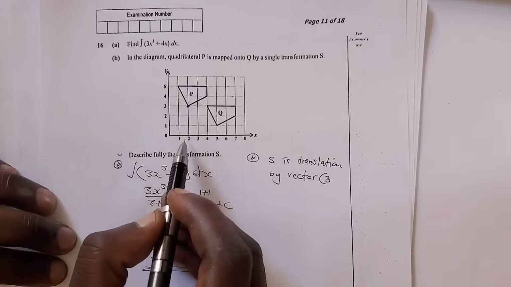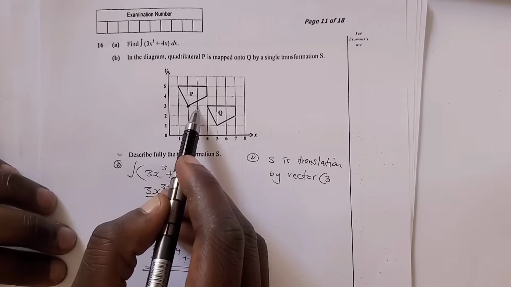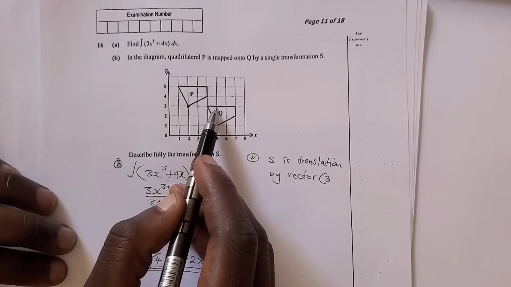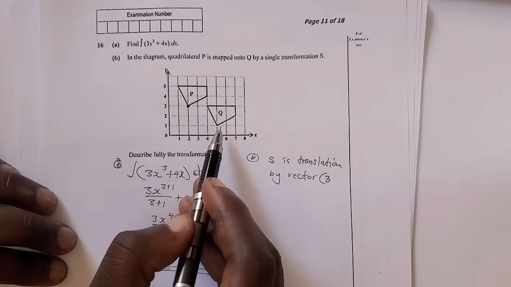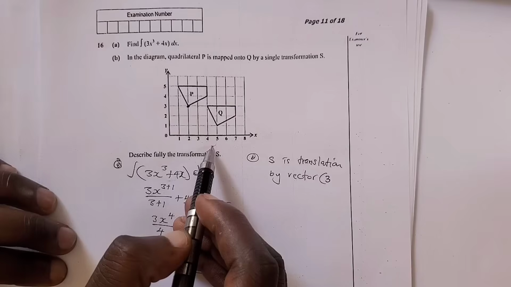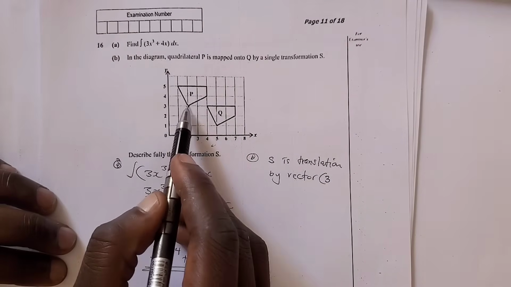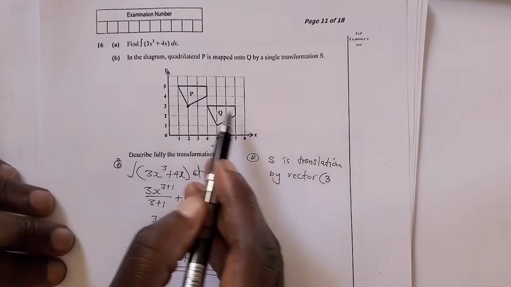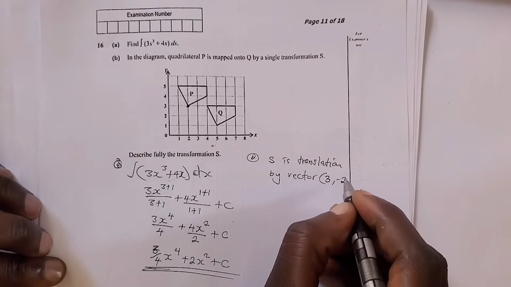So don't start going down or this side first. It has moved 1, 2, 3, then it has moved down 1, 2. Moving down is negative, up is positive. That is y. For x, to the right is positive, to the left is negative. So this one is by negative 2.